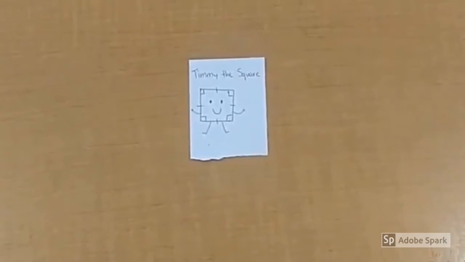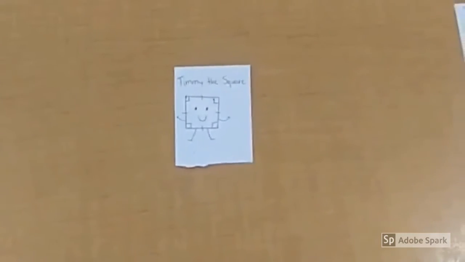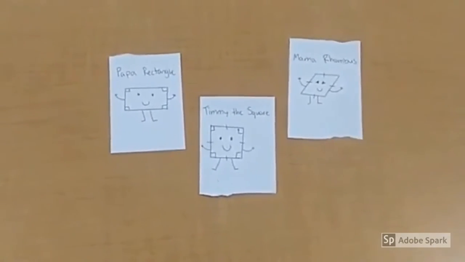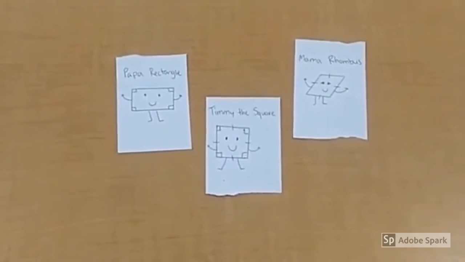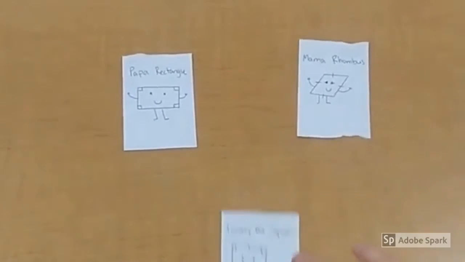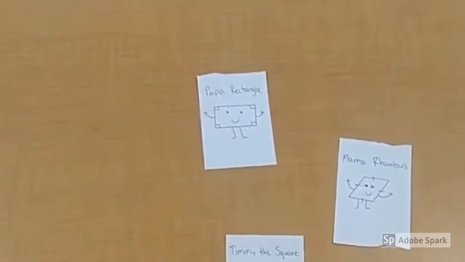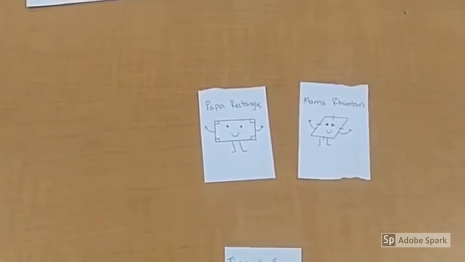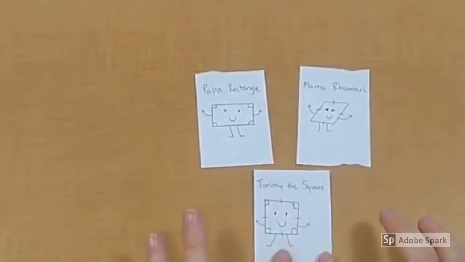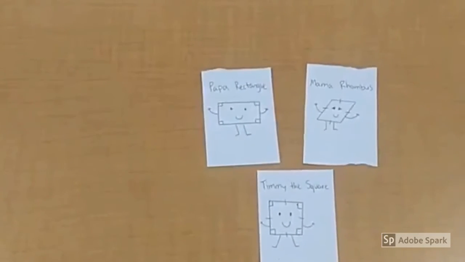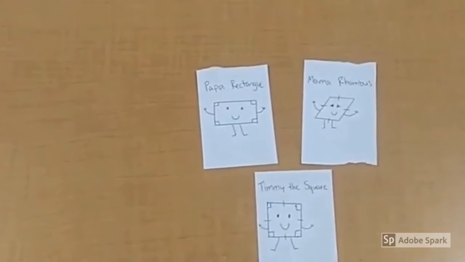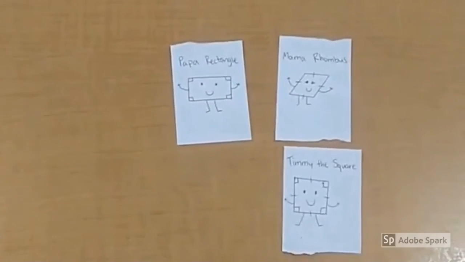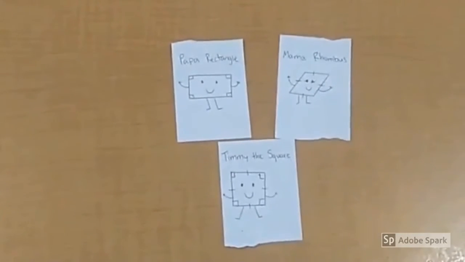This is the story of little Timmy the Square. Timmy the Square has a Papa rectangle and a Mama rhombus. You can see he got his dad's angles and his mom's sides. Papa rectangle is a parallelogram with 4 congruent angles, and Mama rhombus is a parallelogram with 4 congruent sides. Little Timmy the Square is a parallelogram with both 4 congruent sides and 4 congruent angles, so he is both a rectangle and a rhombus at the same time.